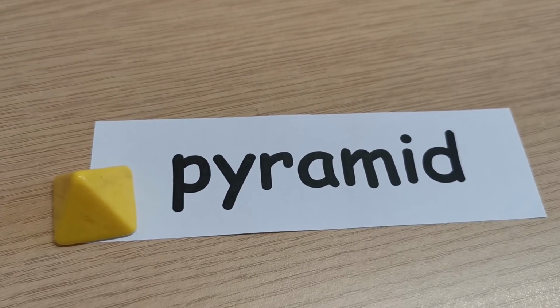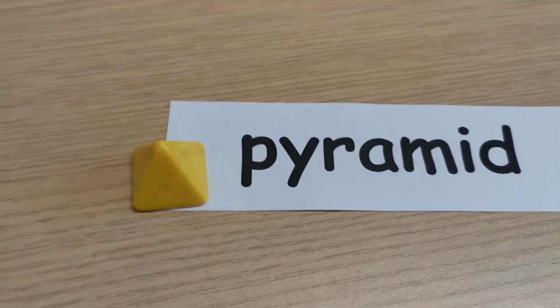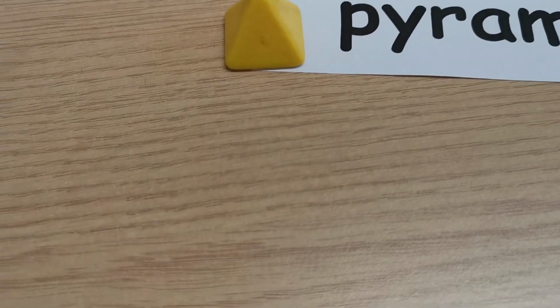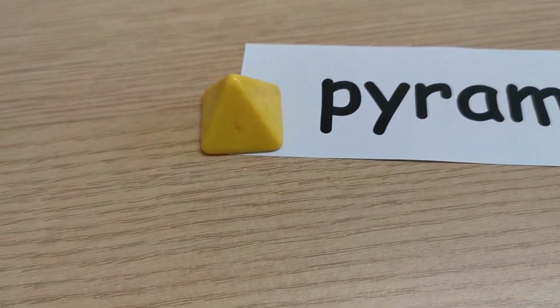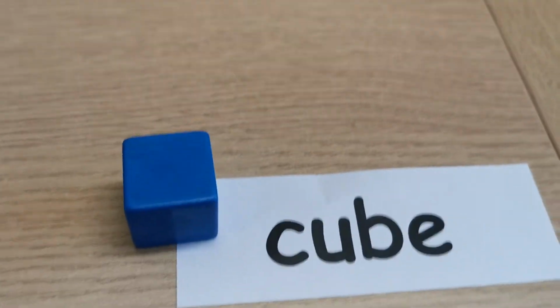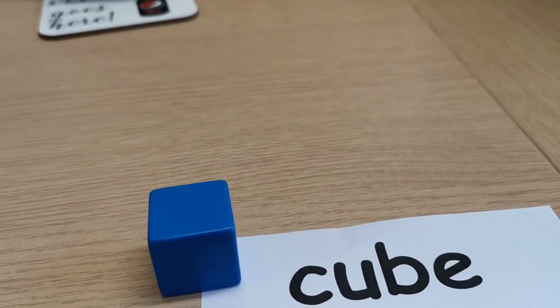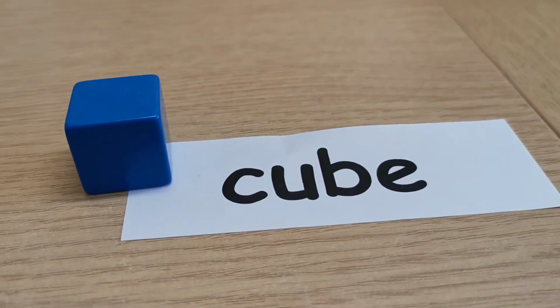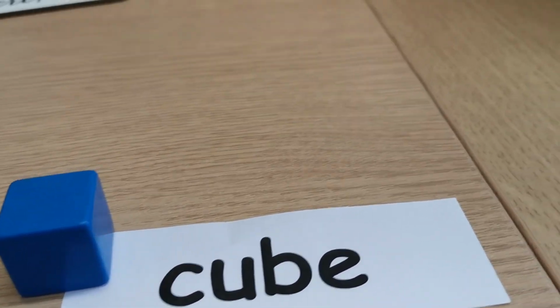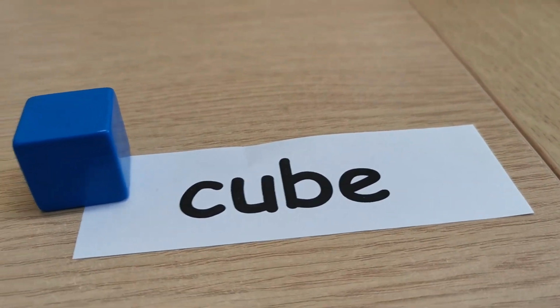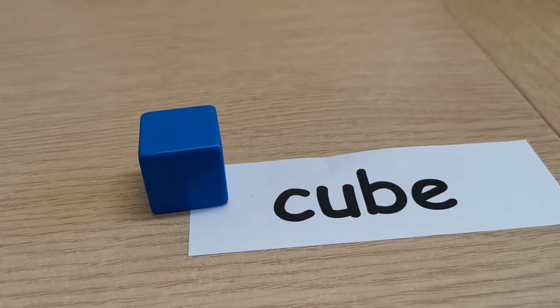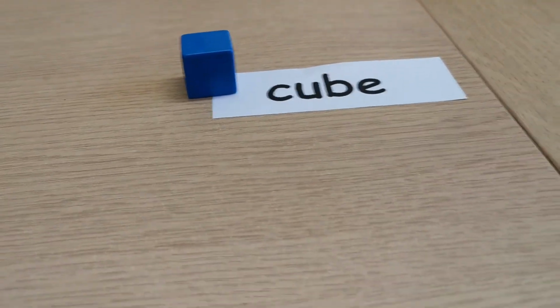That's right. Okay, let me go to, where am I going next? Let's have a look. Oh, over here. What's that one? That's right, that shape is a cube. Well done, like an ice cube.